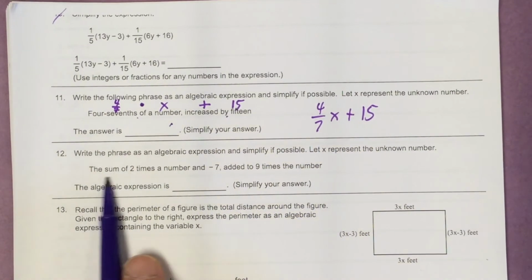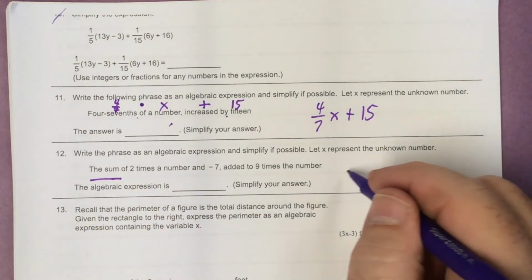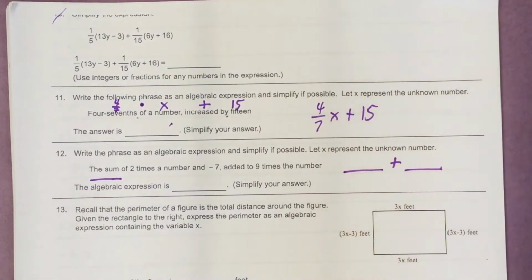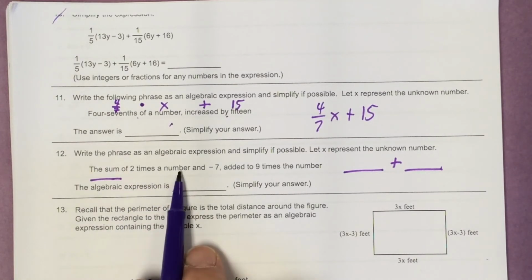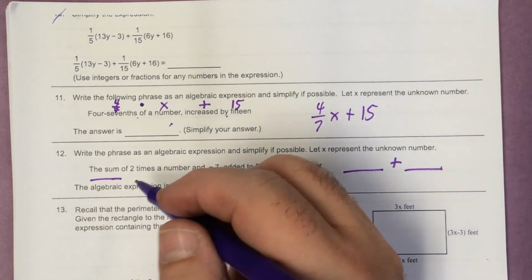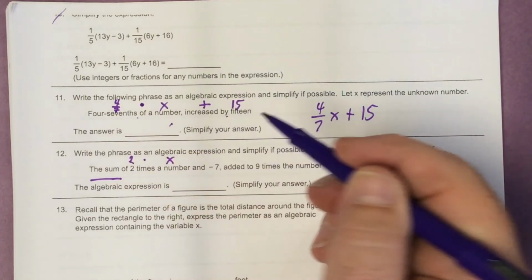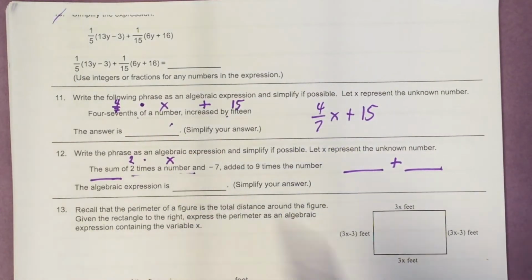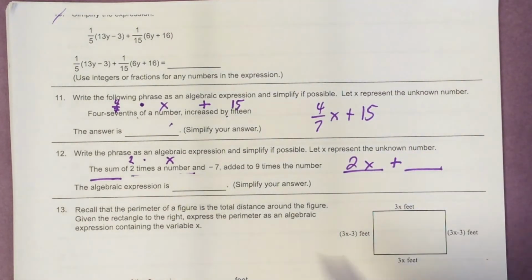Now we're going to try this one out, and let's check to see what we get. It says the sum of. So we know we're going to be adding some things. If it's the sum of, I'm going to create a space to put two things for that. The sum of 2 times a number and -7. The first part is 2 times a number, and that goes here. And -7, so I'm going to put that as -7 here.